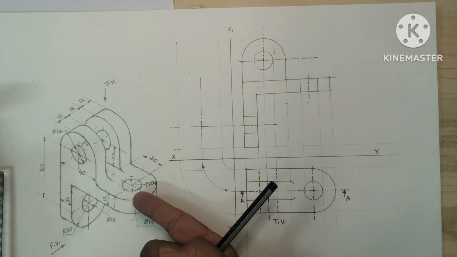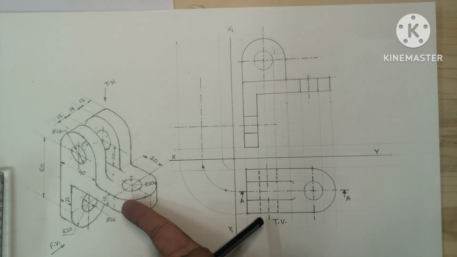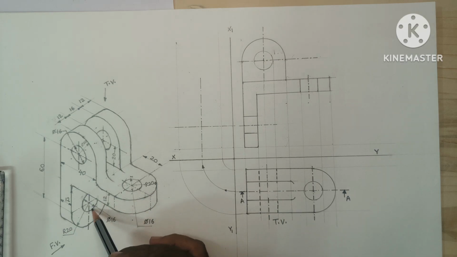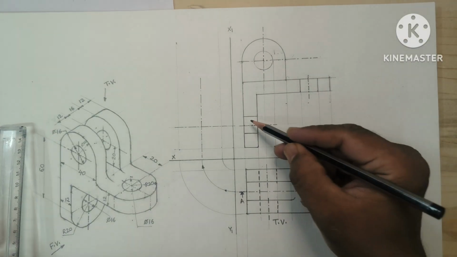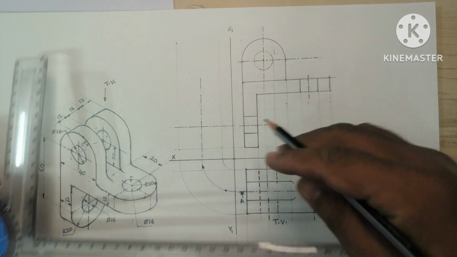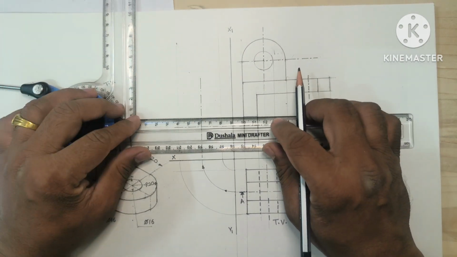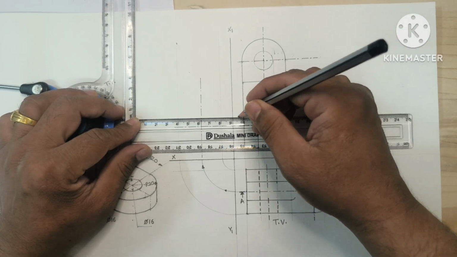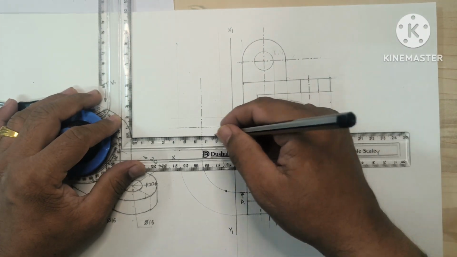From this side we are observing the right hand side view. In the right hand side view, this circle is there, which is visible, having a dimension, that is phi is equal to 16. First of all, we will take the projection from the front view. This projection and this projection.